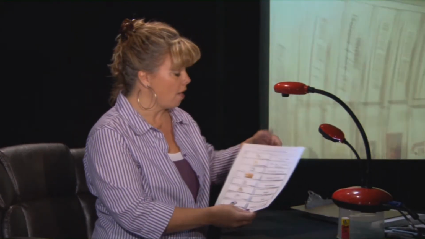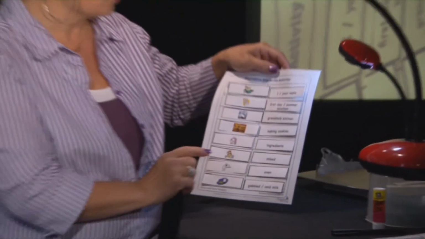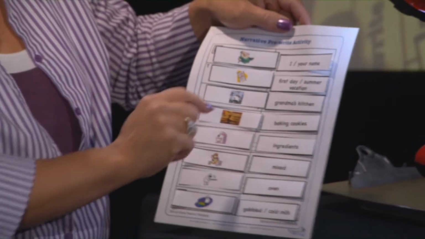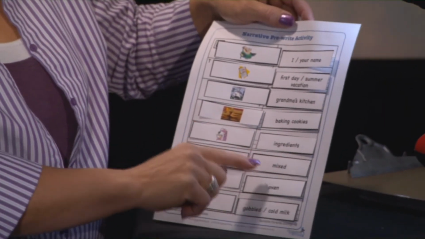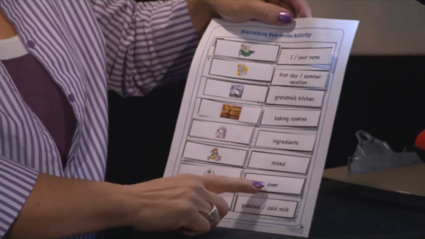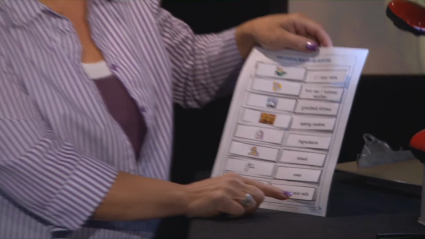So you would start off, I am Sally. It was the first day of summer vacation. I went to Grandma's house. I wanted to bake cookies. First, I put in all of the ingredients. Next, I mixed them up. Last, I put them in the oven. When the cookies were done, I gobbled them and drank cold milk. And at that point, they'll come back to their desk. Each one of them will have shared, and you'll have your first oral presentations of narrative.